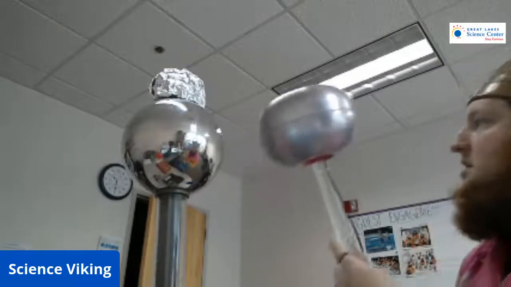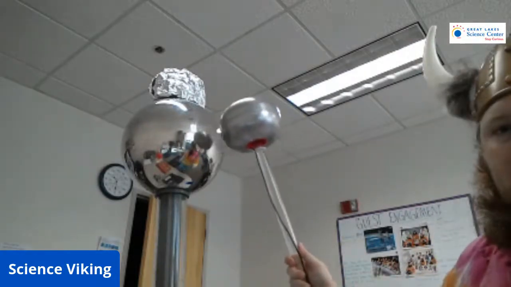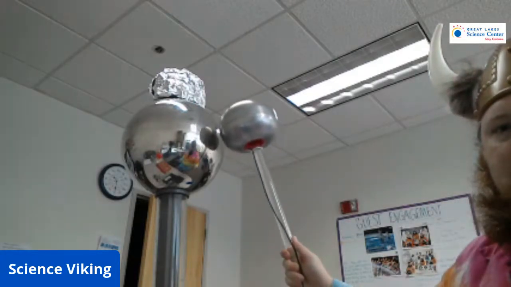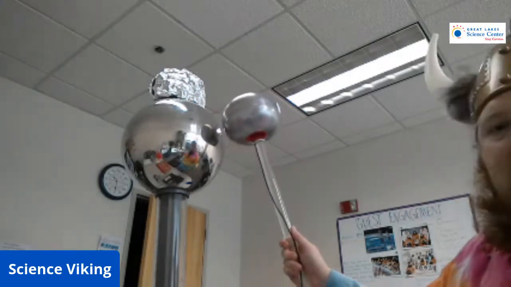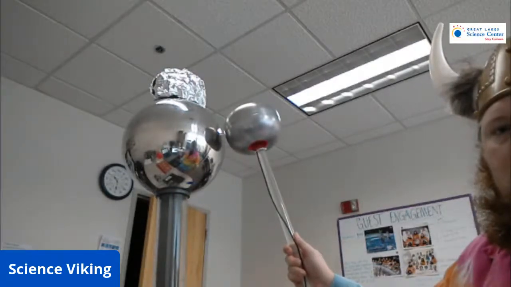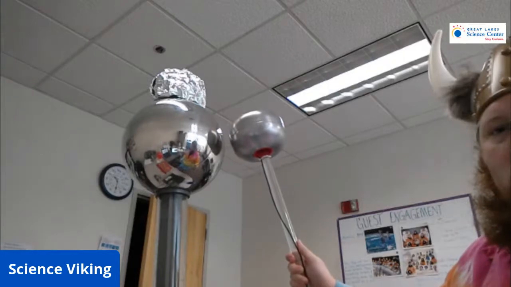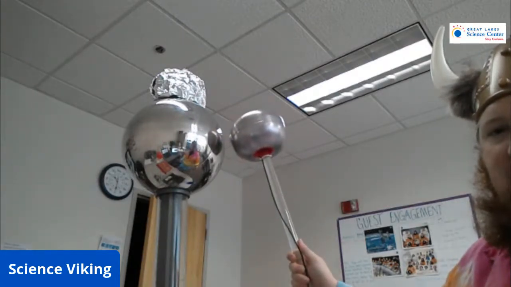What we got? Let's see if I can angle right here. Boop. There we go. So as our Van de Graaff creates an imbalanced charge, it's trying to balance it out with my magic wand here. So you can see the tiny little spark that's being generated.